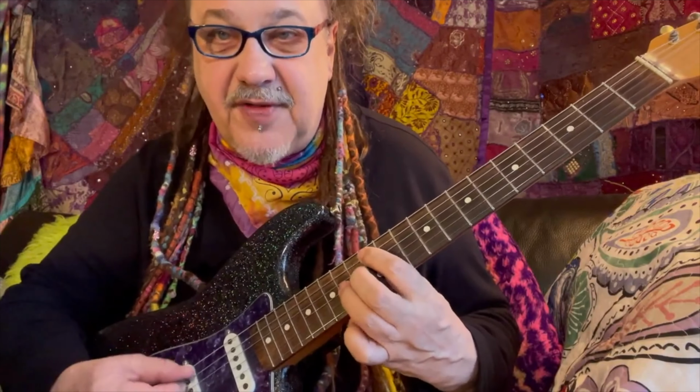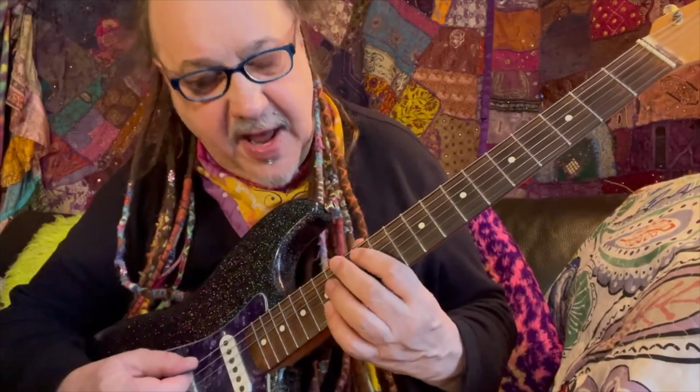How many do we have? We've got two patterns for Form 1, and then we've got two patterns for Form 2, one for 3, one for 4, and one for 5. That's 7 octave patterns. You must know these 7 octave patterns. So back up to Form 5.